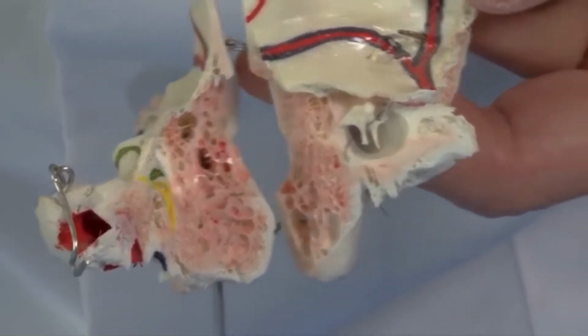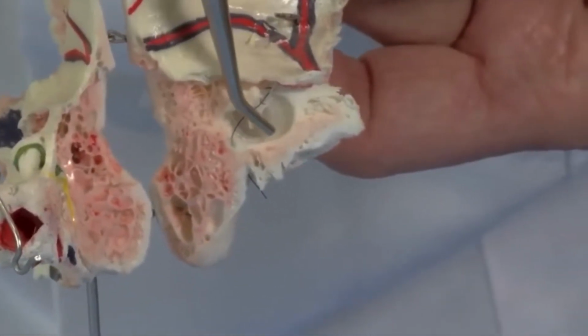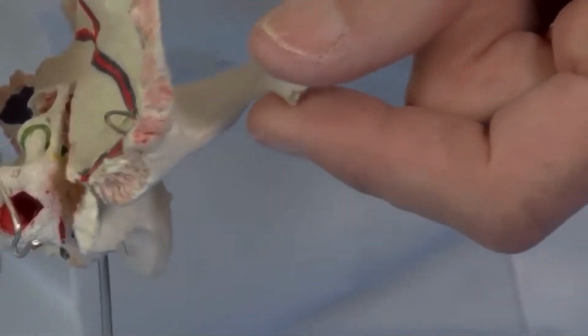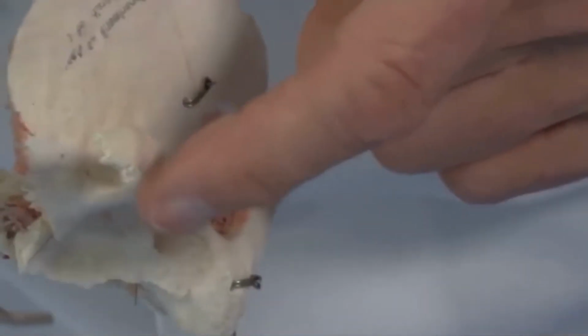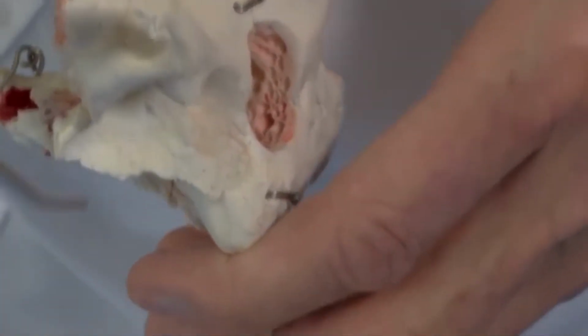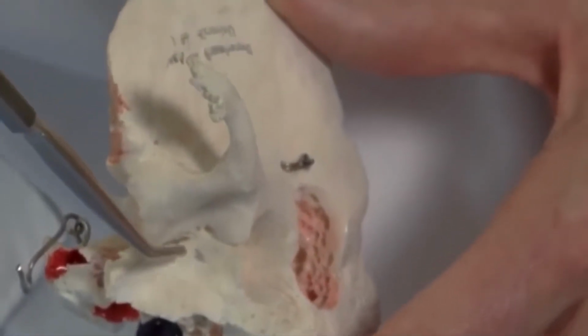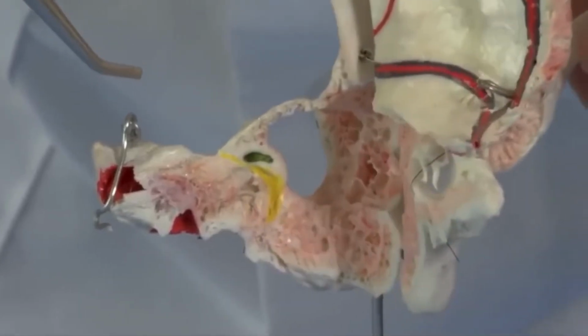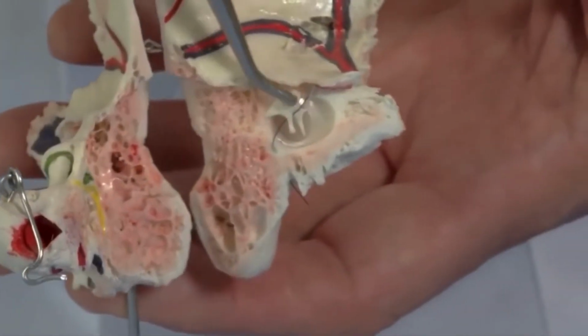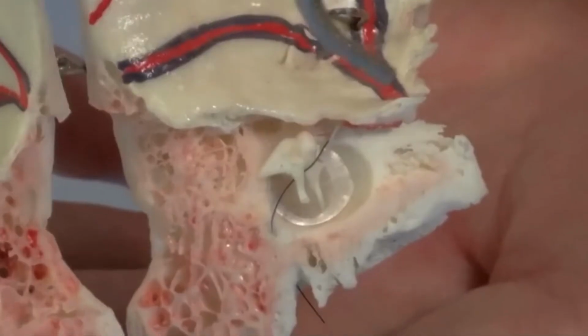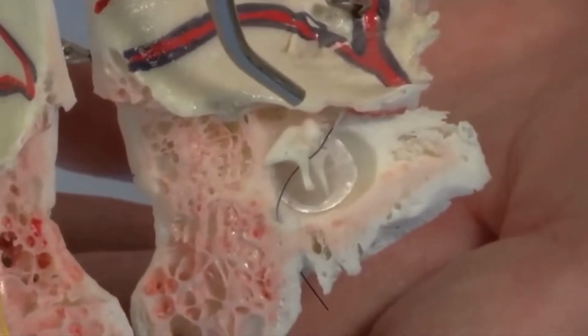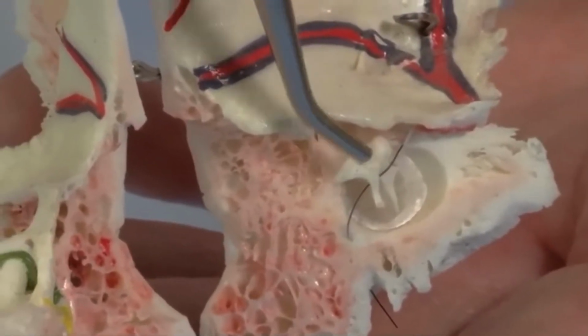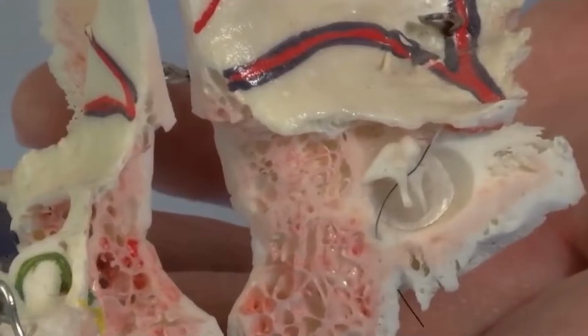And nicely shown here is the inside of the eardrum. The external auditory meatus, which is here, if you look through it with your otoscope, you will see the other side of the tympanic membrane. Here, two of the ossicles that vibrate with sound waves are shown here, the incus and the malleus.